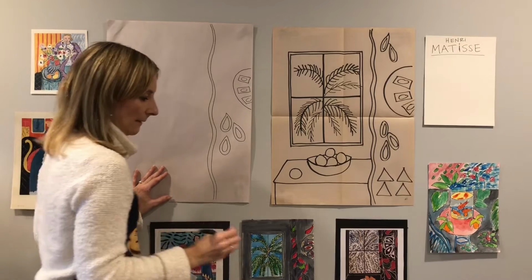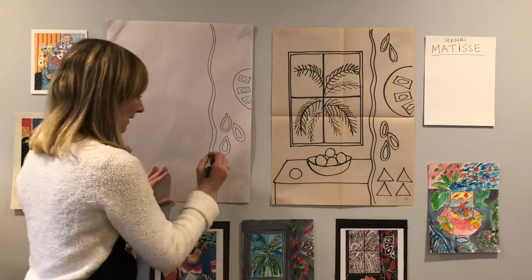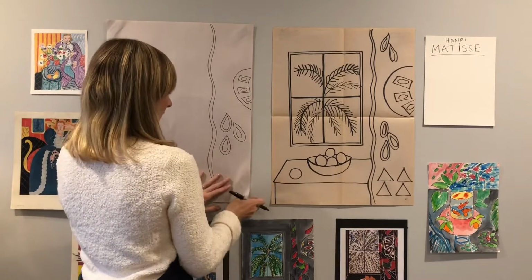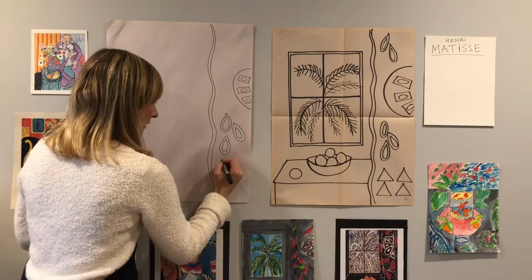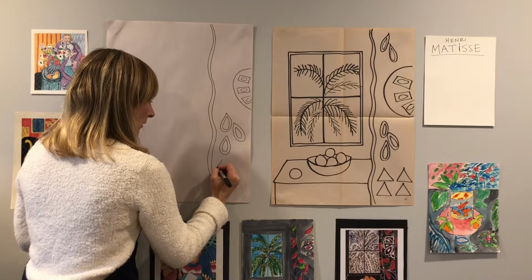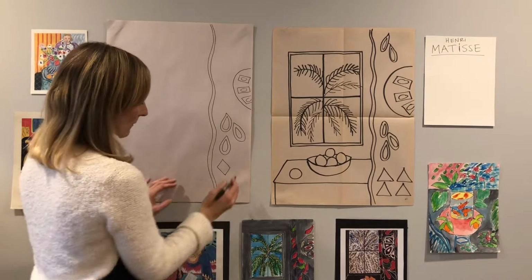And at the bottom, he actually has these diamond shapes down here. I have them as triangles there. You can either do 4 triangles, or if you're good at diamonds, you can make 4 diamonds here.